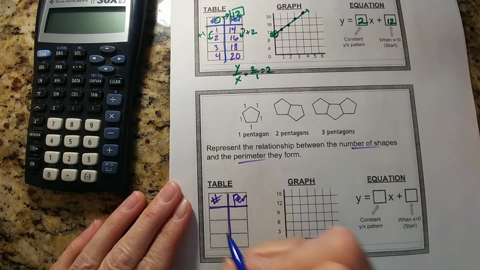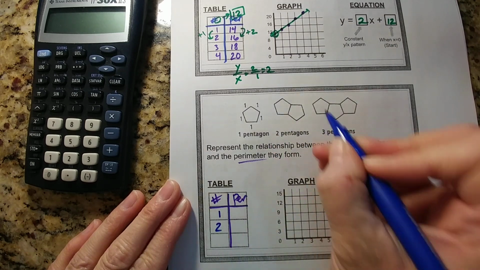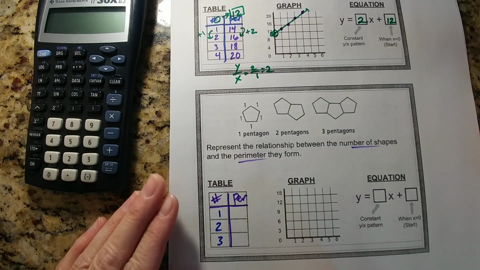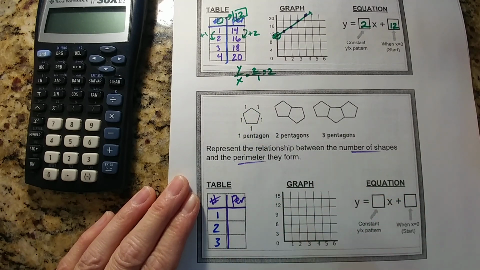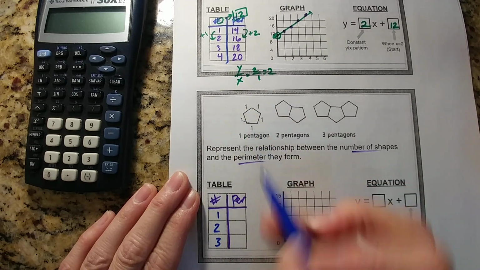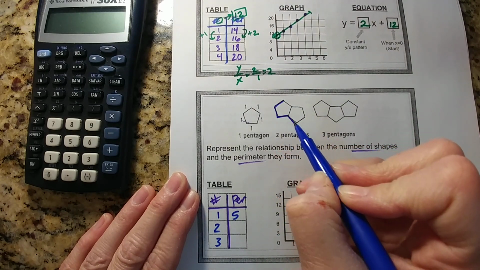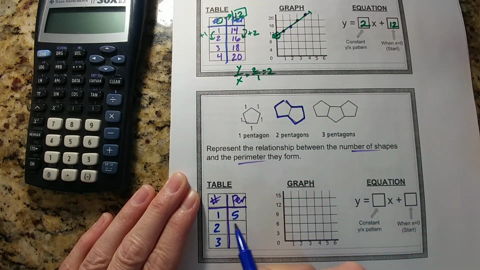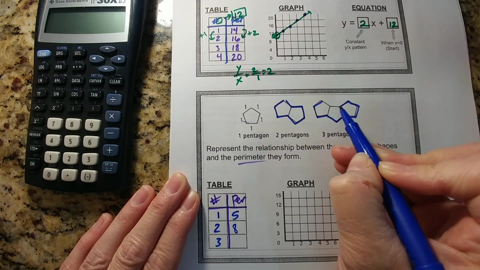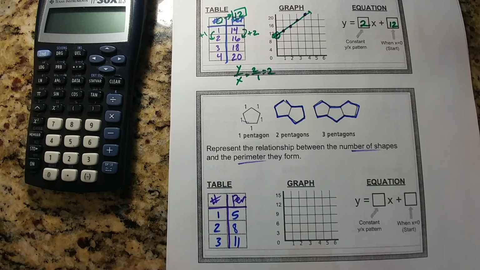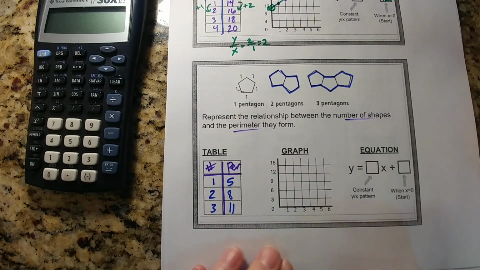All right, so number of shapes 1, here we have 2 shapes, and here we have 3 shapes, or 3 pentagons. So again, you just want to add up the perimeter, add up all the outsides here, and clearly you can see that that's 5. And then here, if I go around, 1, 2, 3, 4, 5, 6, 7, 8. And then again, 1, 2, 3, 4, 5, 6, 7, 8, 9, 10, 11. All right, so we can see here that this is increasing by 3 each time, right? All right, let's graph it.